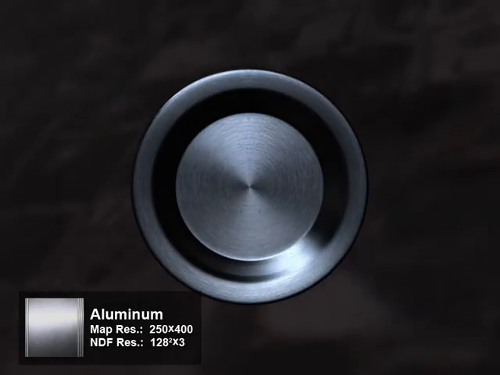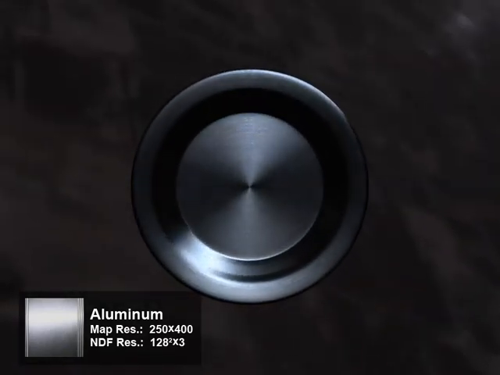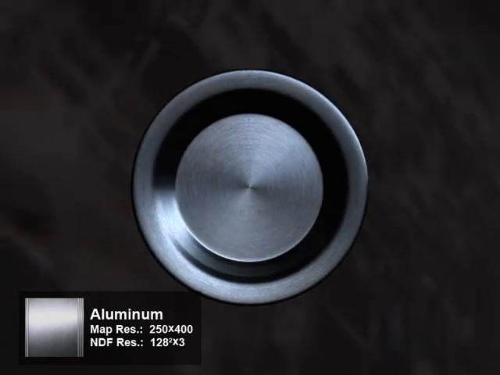In conclusion, our technique demonstrates a good visual match to the spatially varying and anisotropic reflectance of real materials.